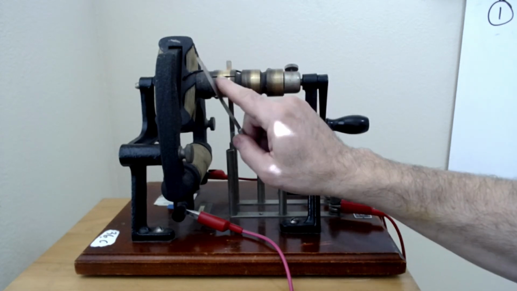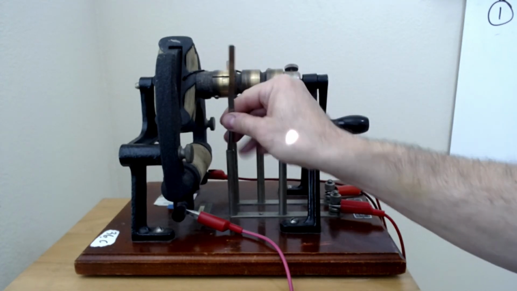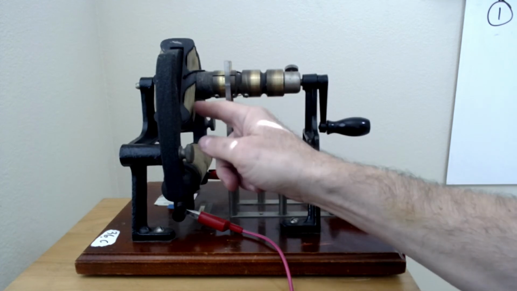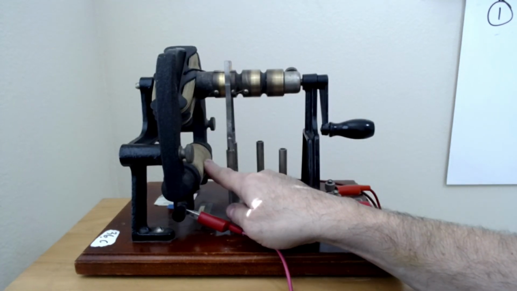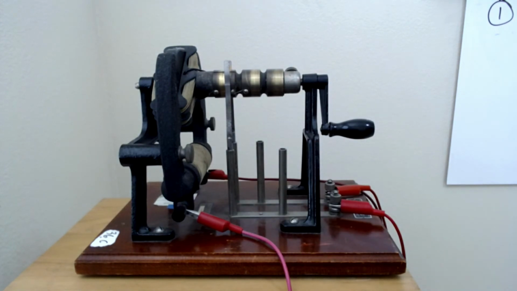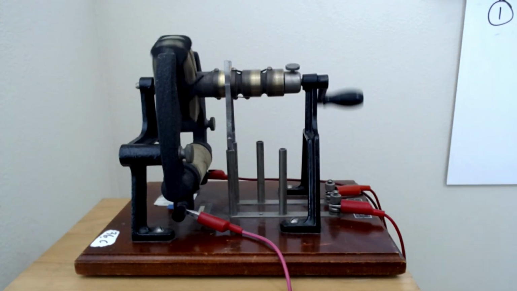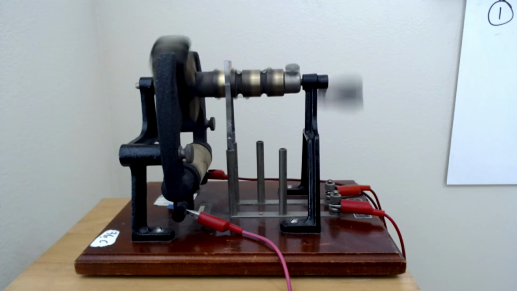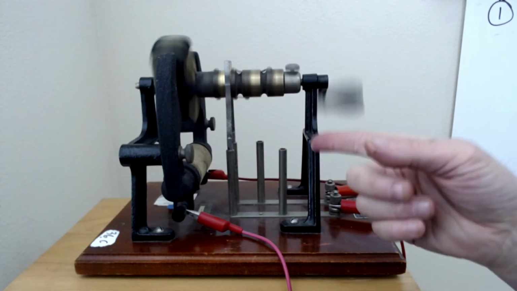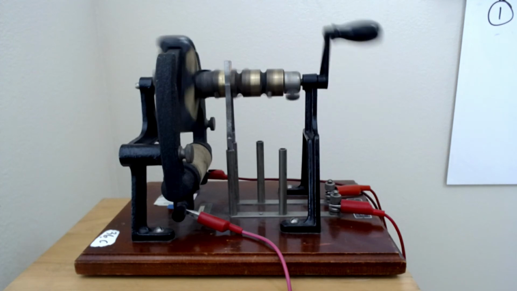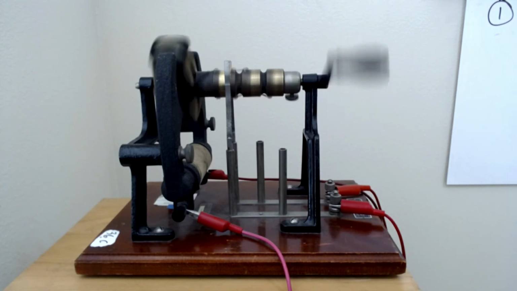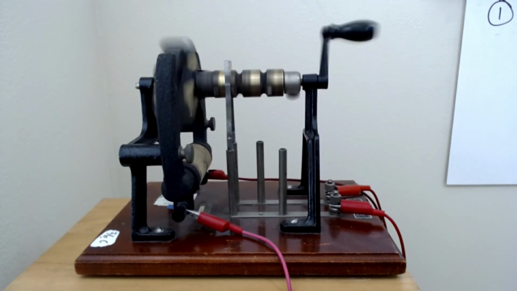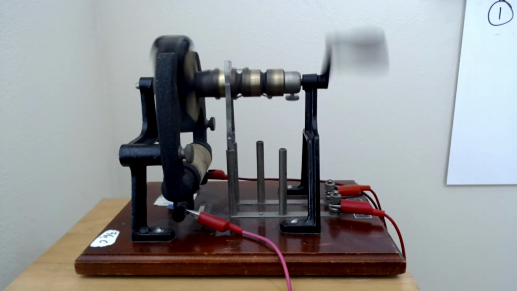So let me put this back together. Here, this is a brush. This is the other brush. This is our commutator, but this is for a DC motor. I've got to make sure I'm making good contact. And there's our armature, and that's my electromagnet right here. So I'm going to run it. I'm going to give it a kickstart. It's running at 4 volts. And look, this armature is much heavier than what you have. This is running at 4 volts, and I can kick it up to 5. I'll go a little faster. It might go a little bit too fast.